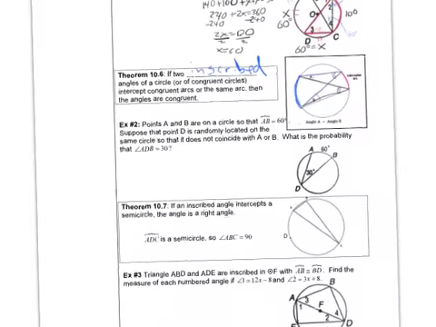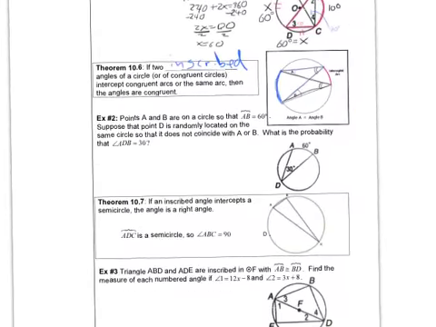Now, this next problem, I'm going to leave it a little bit zoomed out. It says points A and B on a circle so that AB is 60. Suppose that point D is randomly located on the same circle so that it does not coincide with A or B. So it's not on top of A, it's not on top of B. What is the probability that angle ADB is 30? Well, what we need to know in order to solve this is where on this circle will D make this angle 30 degrees? Okay, let's zoom in.